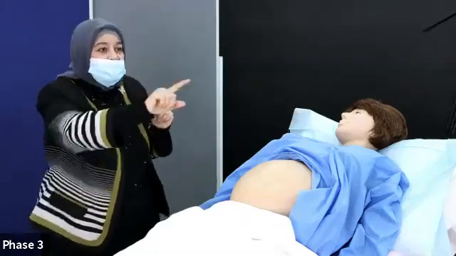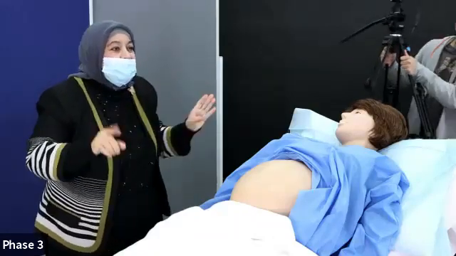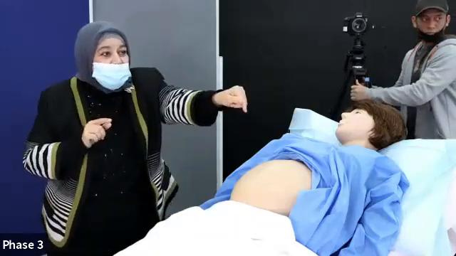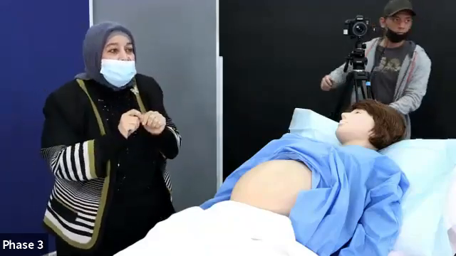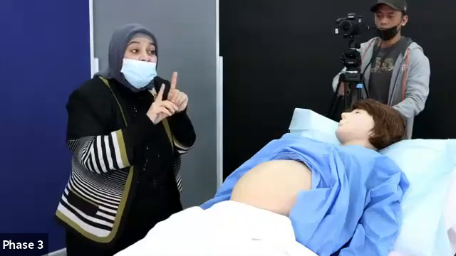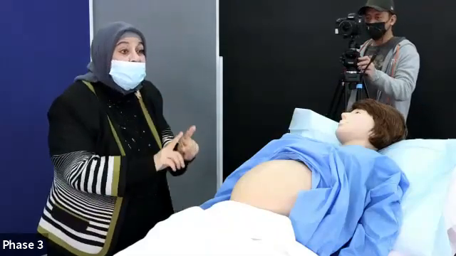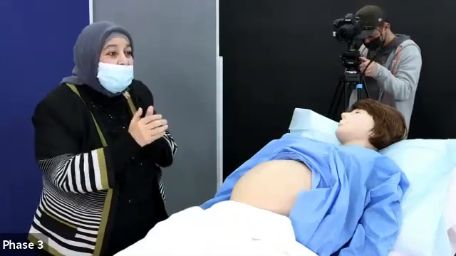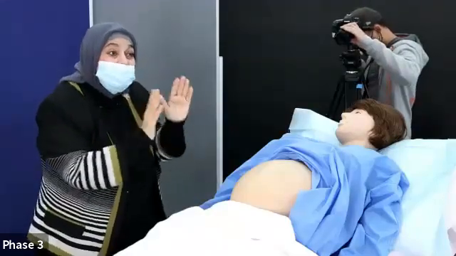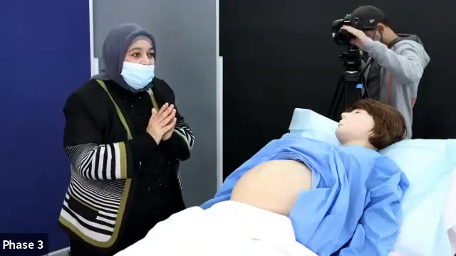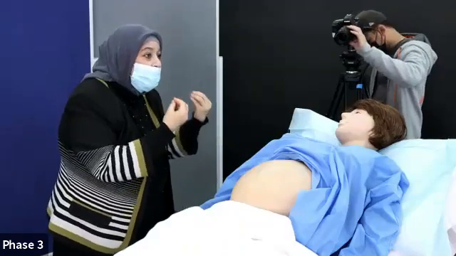Most examiners stand on the right side. You should not examine the patient from the left side, unless you are left-handed. So always be on the right side of the patient and always keep the patient quiet.